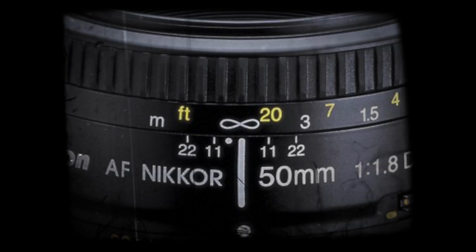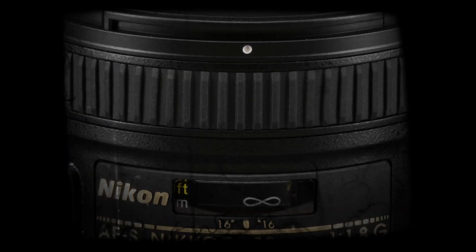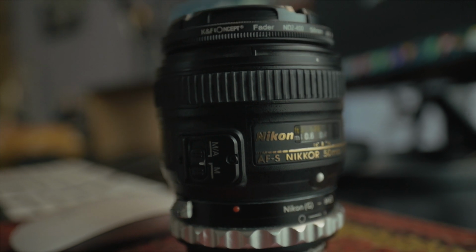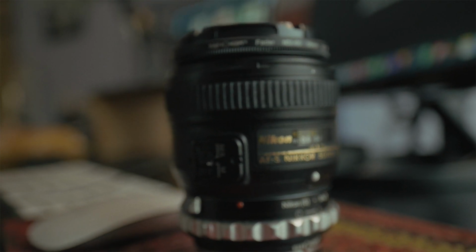And conveniently for us, these lenses are actually the cheapest ones on the market. They're the prime lenses that are 50mm, built for full frame cameras, and have an aperture of 1.8. And what this allows us to do is basically multiply that by 2, so we have a 100mm lens for our Micro Four Thirds cameras that have an aperture of 1.8, giving us that nice shallow depth of field.